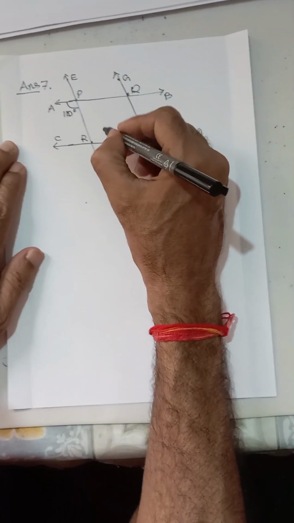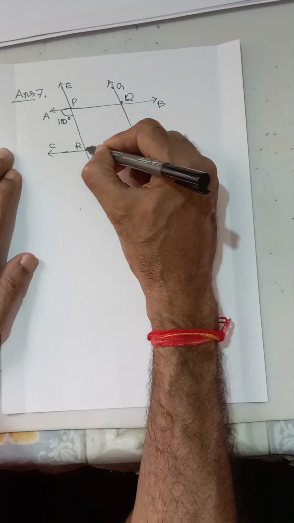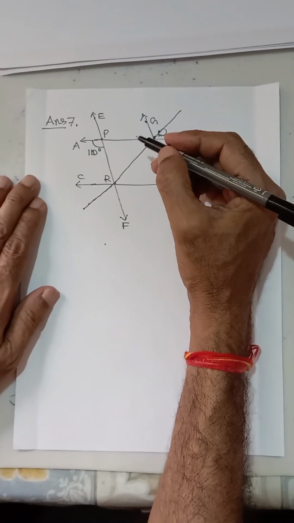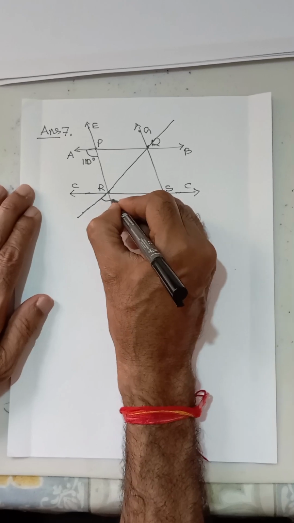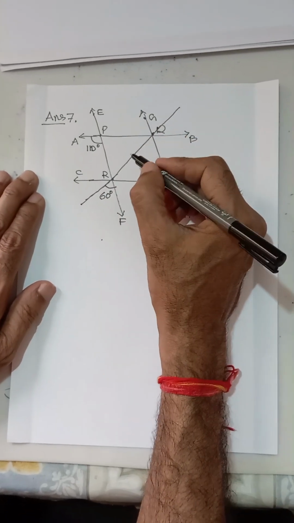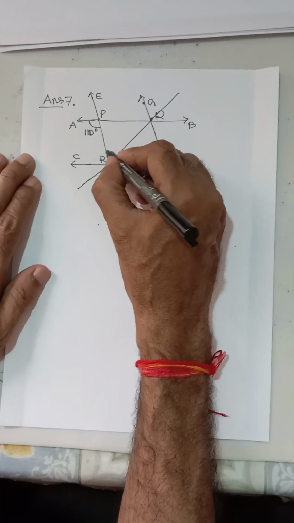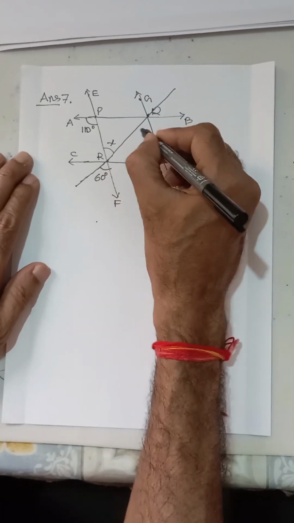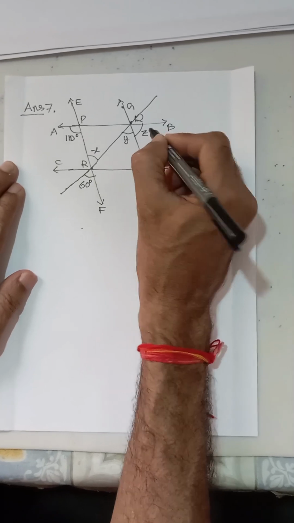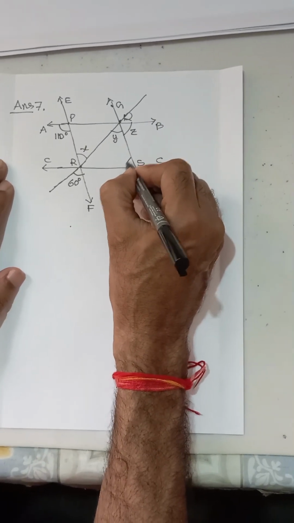This is also given that this is 60 degree, and we have to find the value of X, Y, Z, and T.